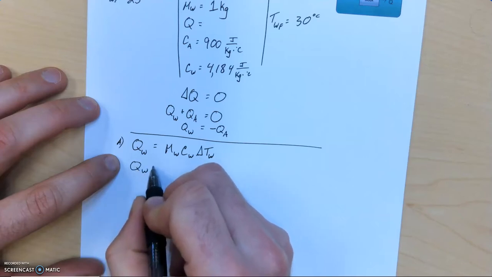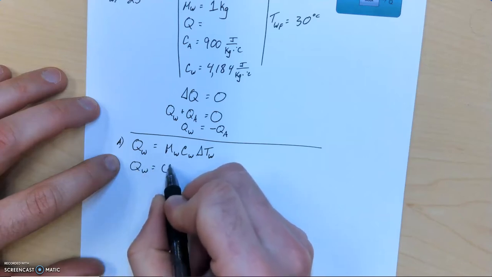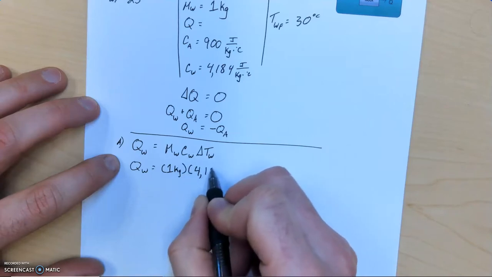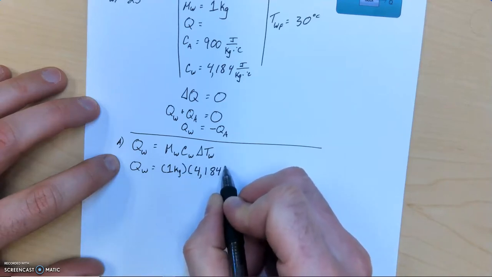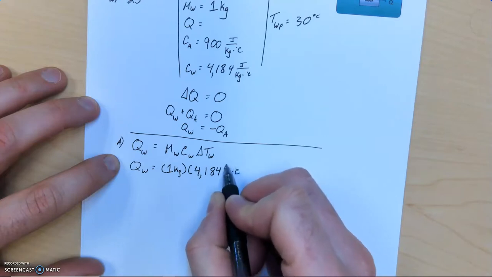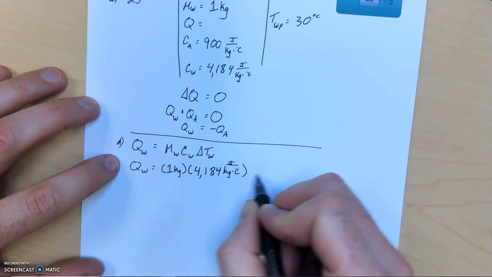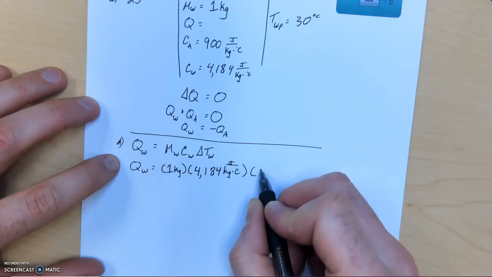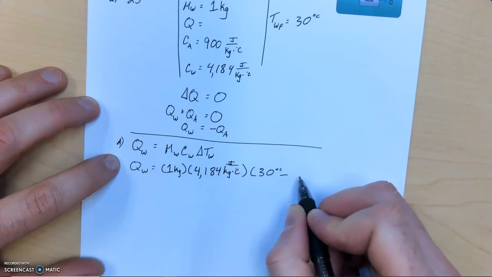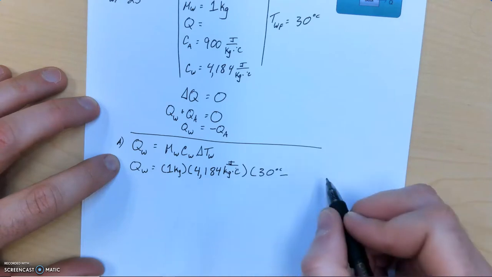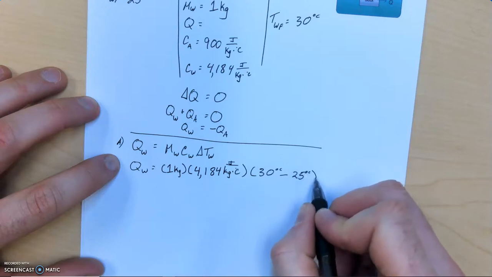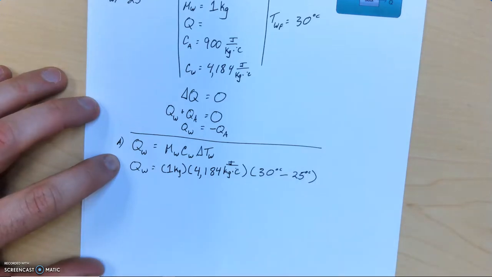Let's substitute what we know. We have 1 kilogram of water. Specific heat of the water is 4184 joules per kilogram degree Celsius. And the temperature change, well, we ended at 30 degrees Celsius and we started at 25 degrees Celsius. So really that's just going to end up being a 5.